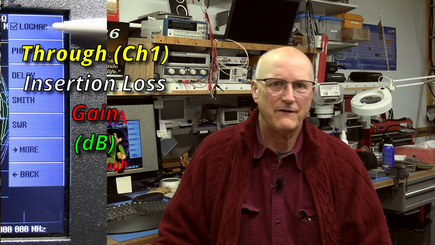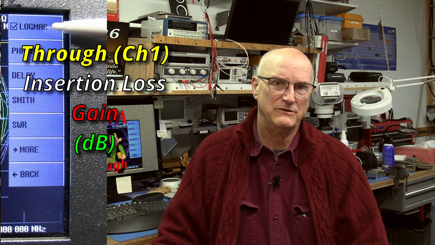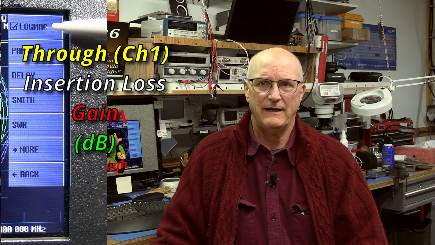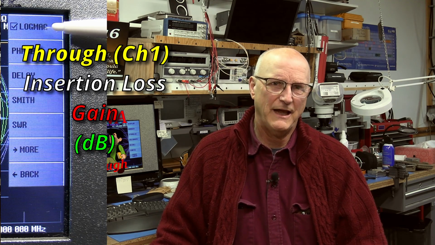It is positive if we're getting more signal into channel 1 than is being sent out channel 0. This is typical for an active device under test like an amplifier. The higher the positive number, the greater the gain. Now, on to the next option.